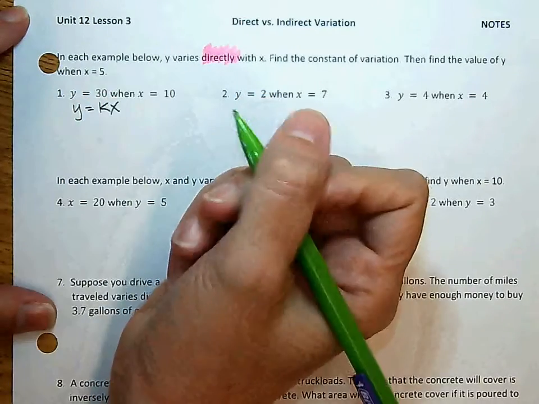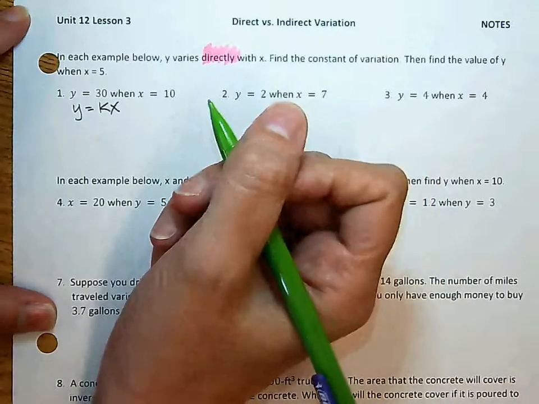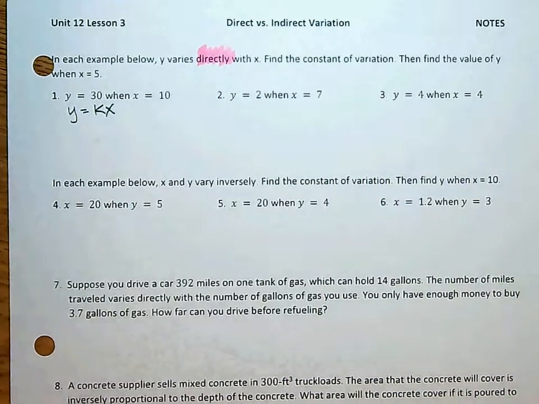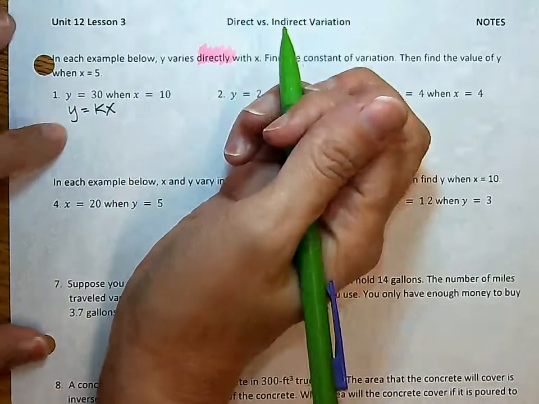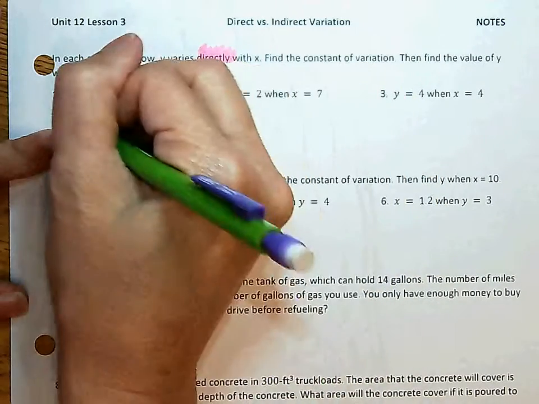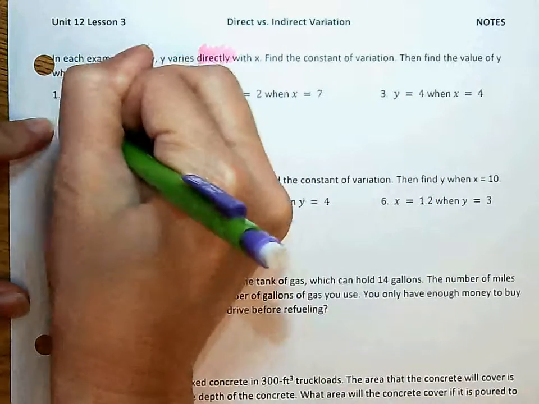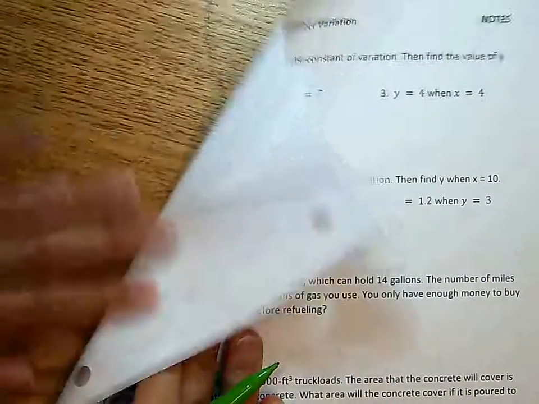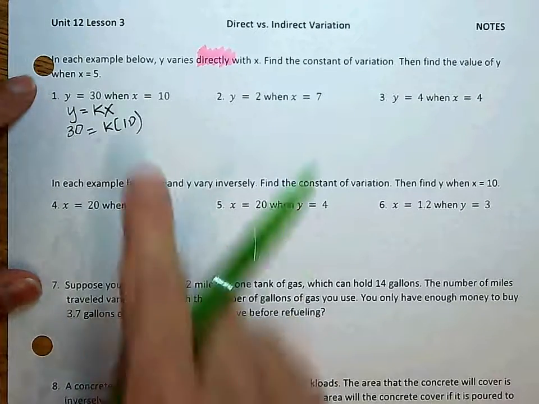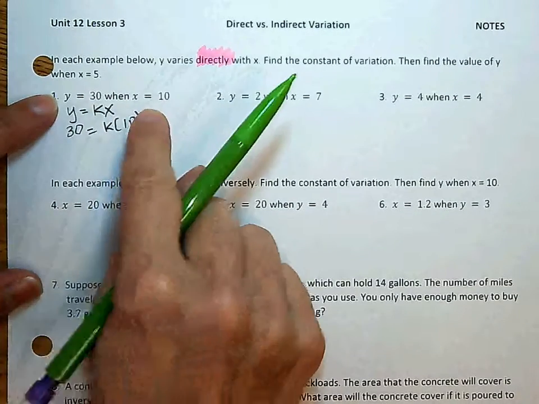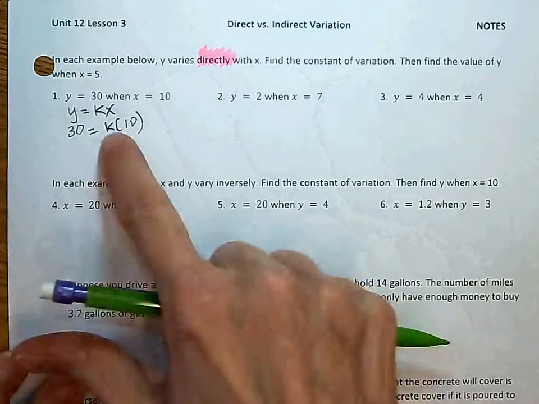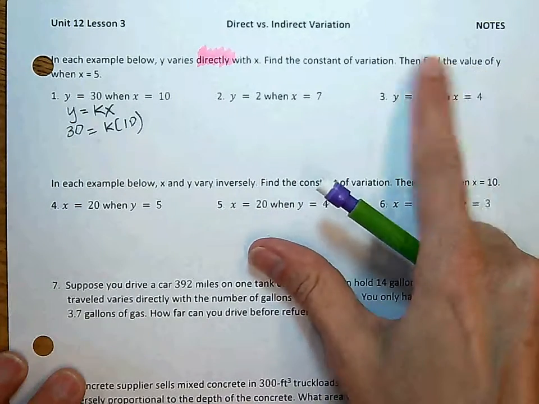Ladies and gentlemen, do not skip this step, okay? So from that, what's my next step? Plug in the x and the y. So you're going to say 30 equals k times 10. This is your first part. Remember, it always gives you an x and a y first, and you have to find k. Then it says find the constant of variation. That's the second part, because it's the then statement, okay?